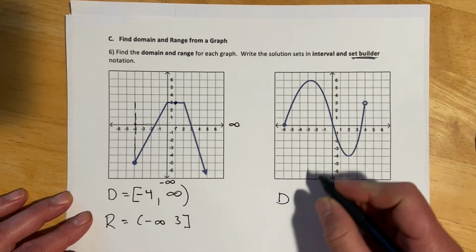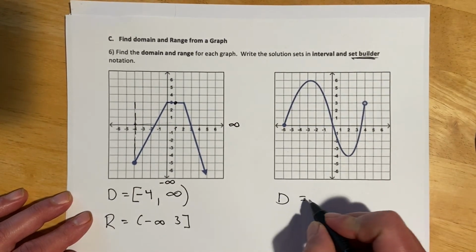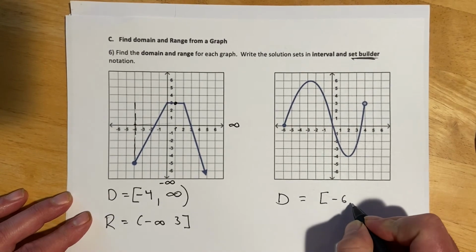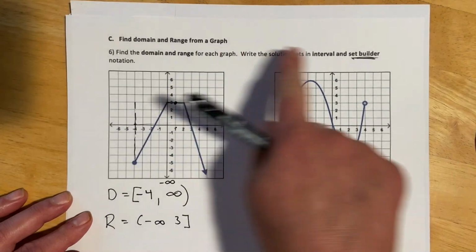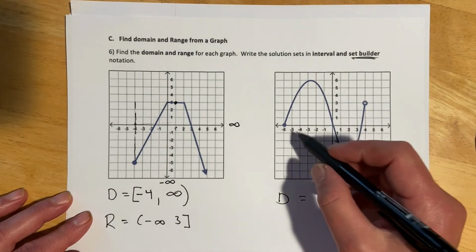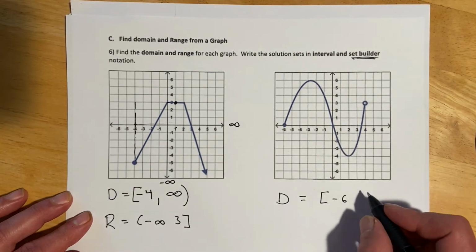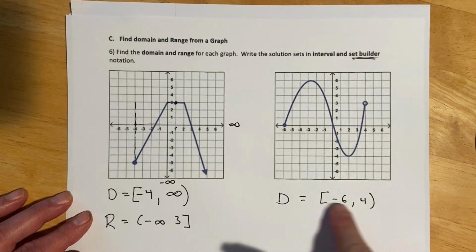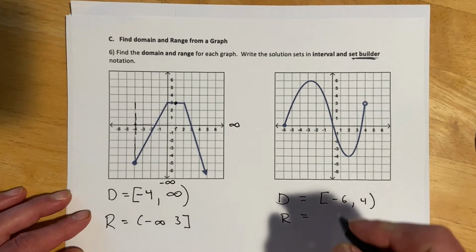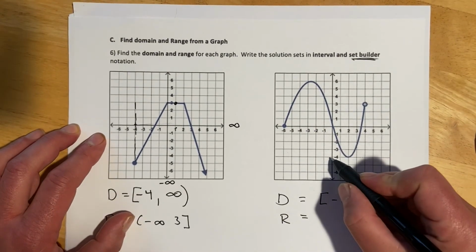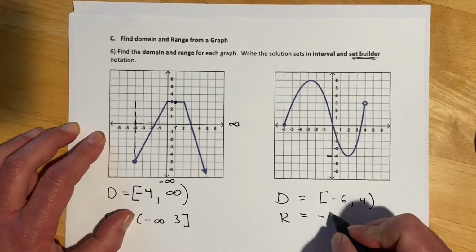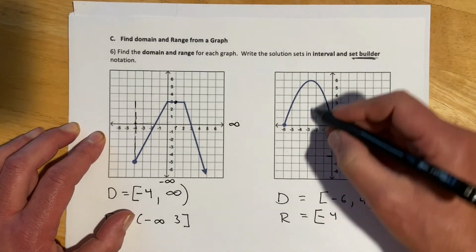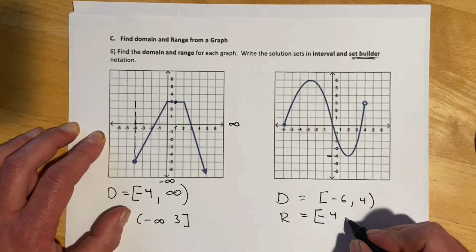Next one, domain farthest to the left appears to be -6. And, I've got to go back and write the set builder notation in a second on that. And then farthest to the right is 4. And so those are going to be bracket on this side, parenthesis on this side. And then range, that's going to be low to high. So it looks like the lowest the graph goes is -4. And the highest the graph goes is 6.